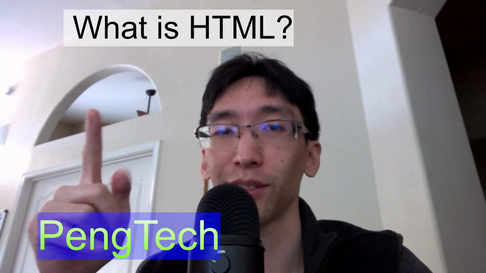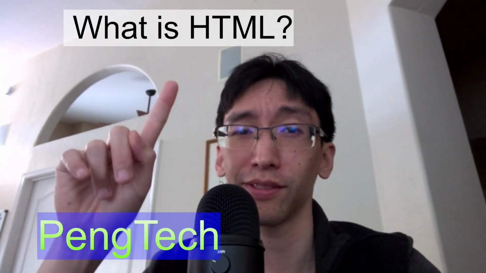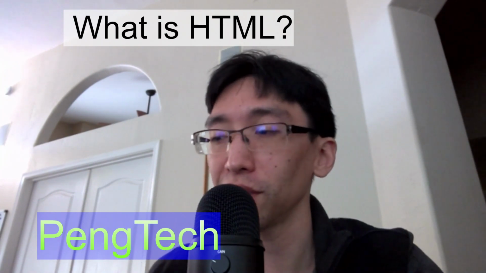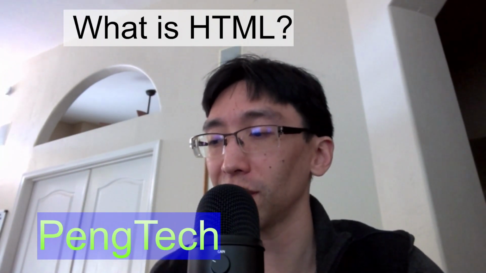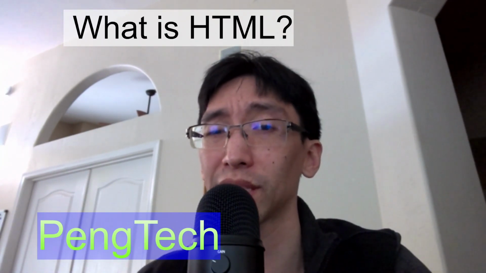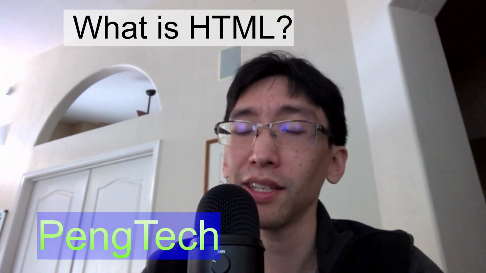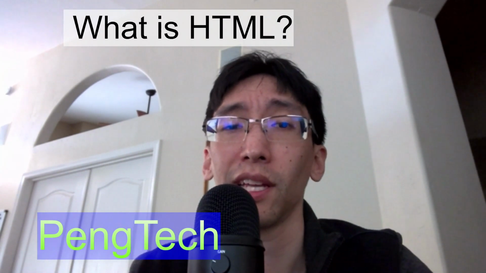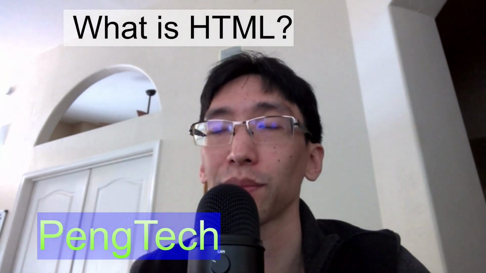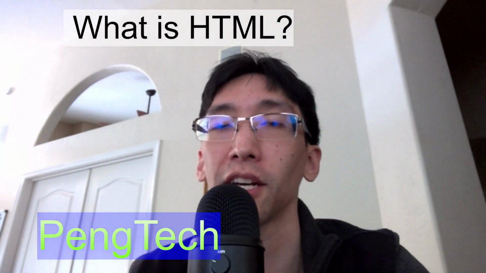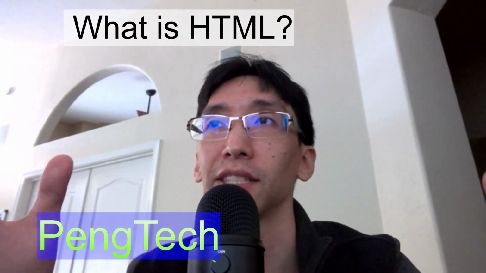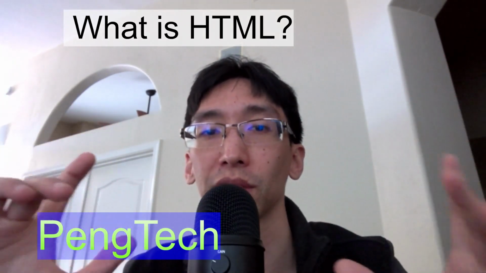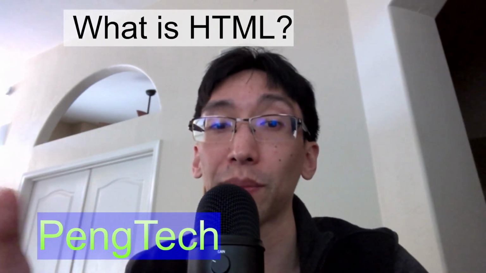Today we're talking about what is HTML, and you can go into a fair amount of depth with it, but for me, I'm just going to give you the basic rundown of what it is. HTML is short for Hypertext Markup Language, and it's a way to describe websites: the content and the data, and where everything should be positioned on the website.